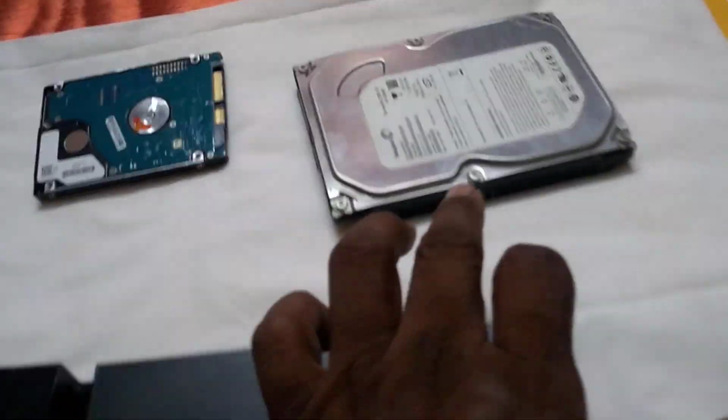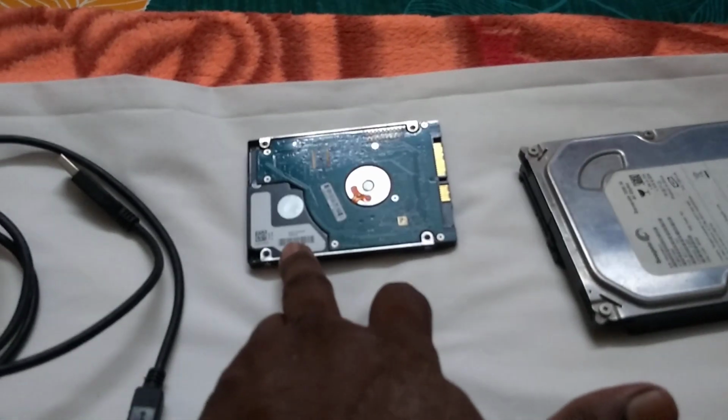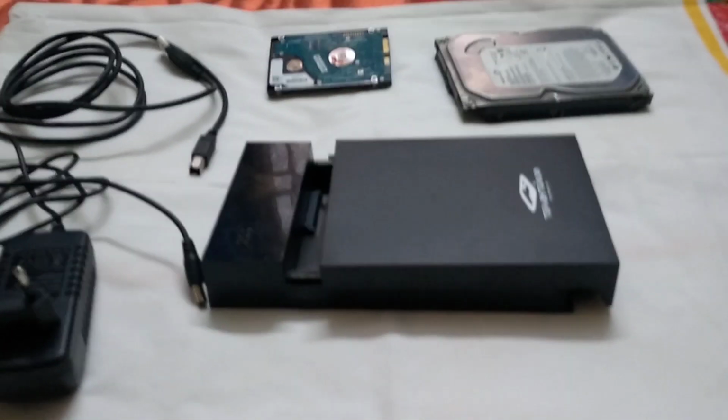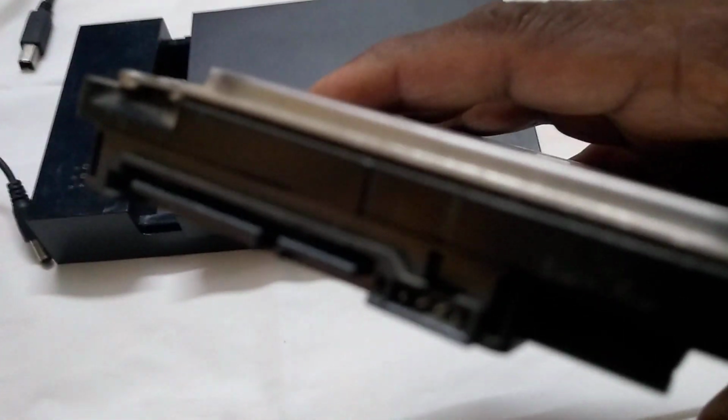If it is a desktop hard disk, it will be like this. If it is a laptop hard disk, it is like this. And nowadays you even have SSD; I'll tell you about the SSD later on. SATA hard disks come in this type, even for your laptop.